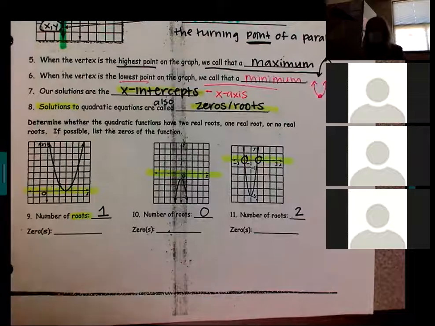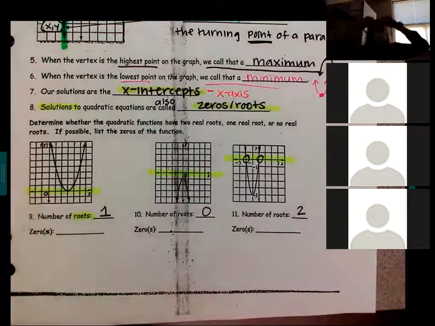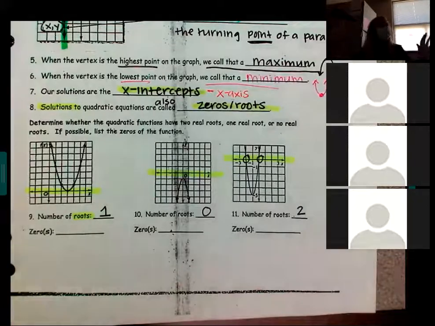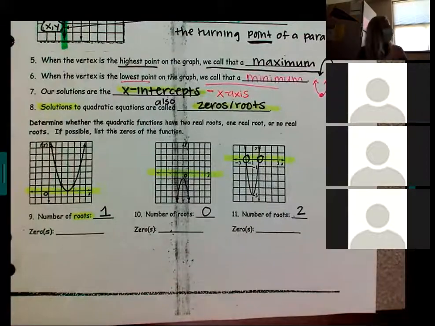Now, it can also touch once if the vertex touches right on the x-axis. Or it can touch no times if it's above or below, and that's okay. There's always 0, 1, or 2, never more than 2. And should you have negative x-intercepts? No, y'all. We're talking about a graph. That's a real life thing. It shouldn't be negative, okay?